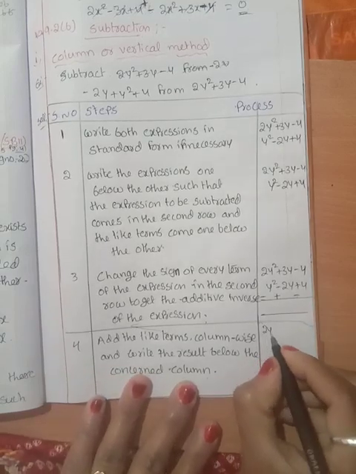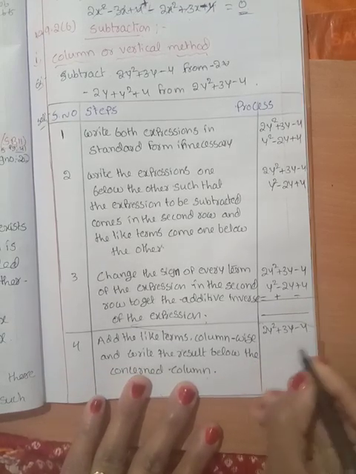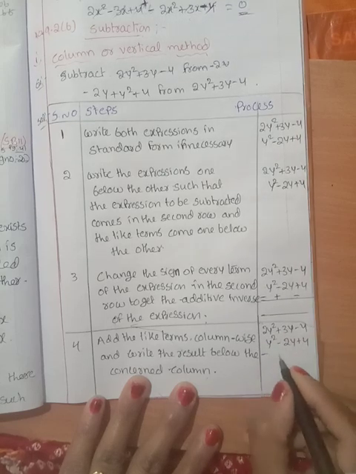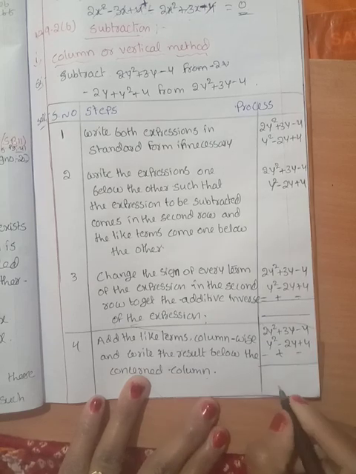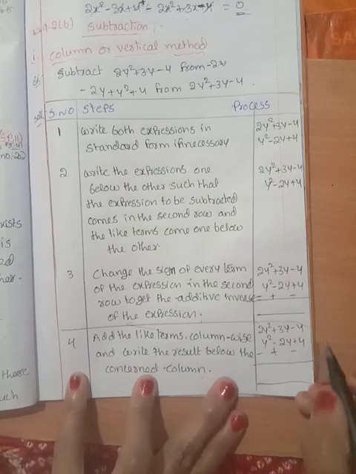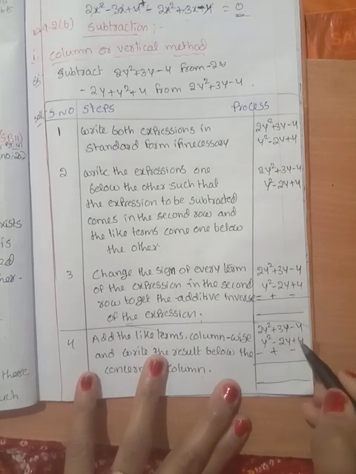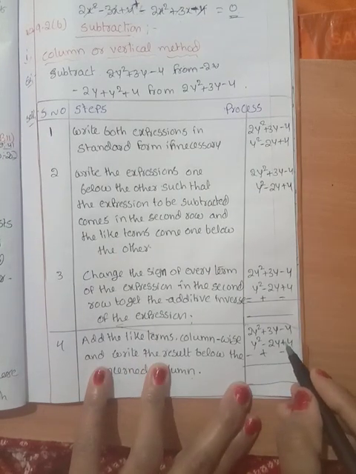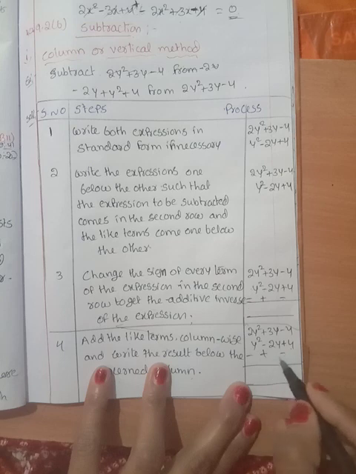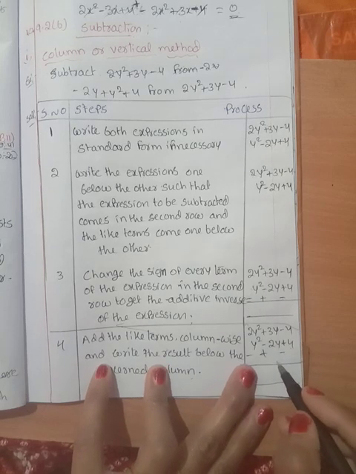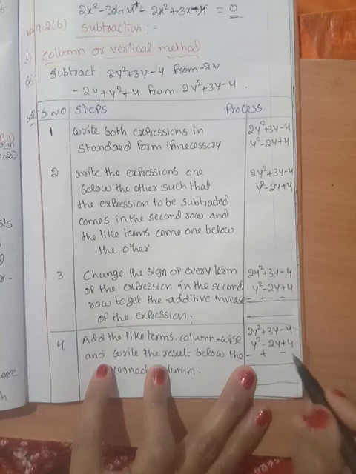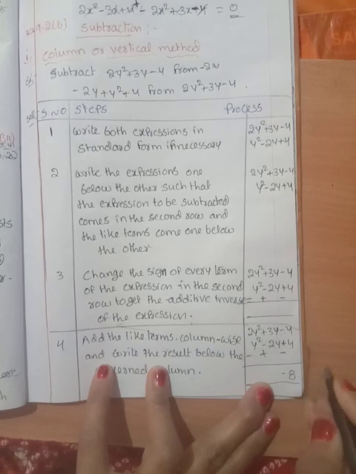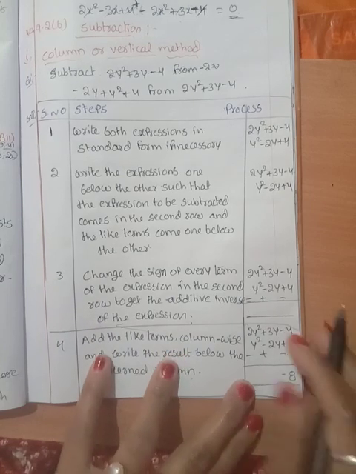So we have 2y square plus 3y minus 4, and y square minus 2y plus 4, where the signs also change. Here, minus 4 and the changed sign give minus 8. But the plus symbol is not used in this subtraction.